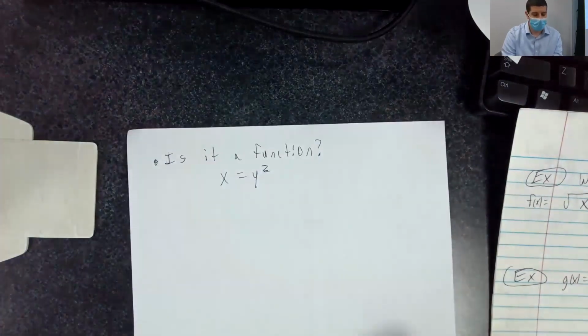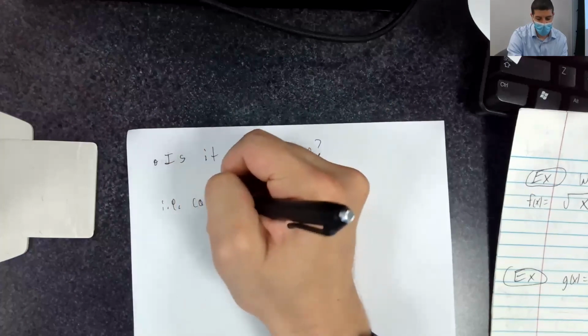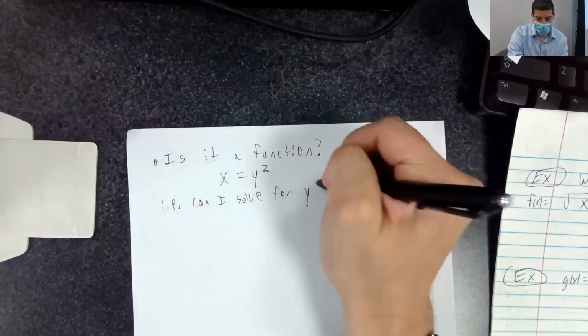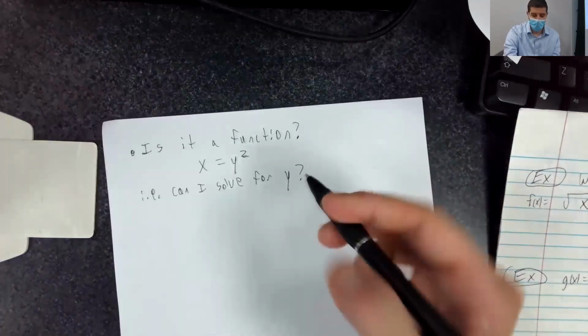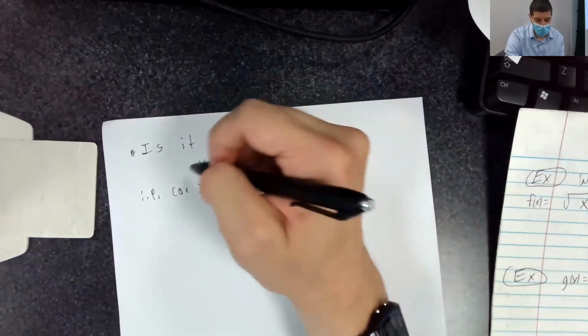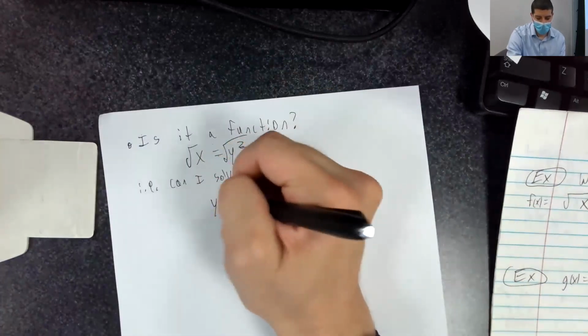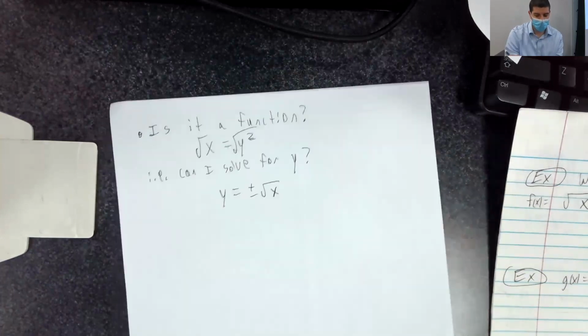Is it a function means, can I solve for y? So here, I could take the square root of both sides, but if I take the square root, y equals plus or minus square root of x solves it.